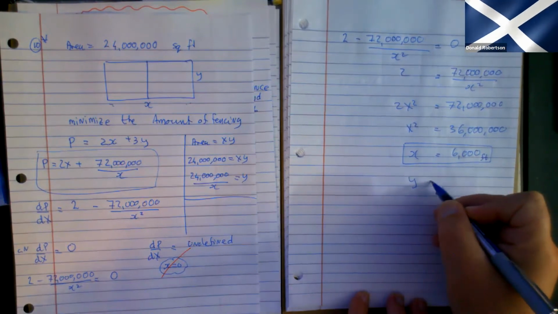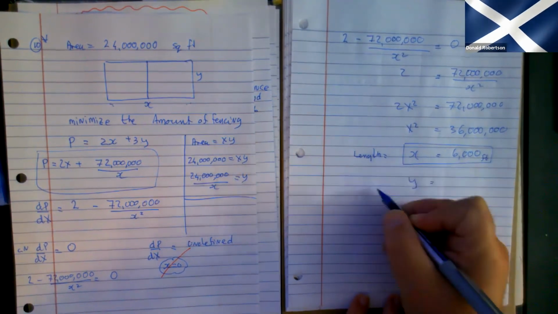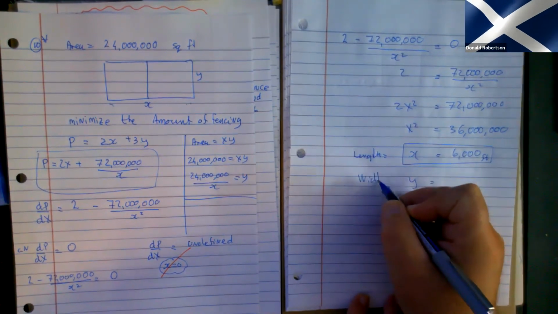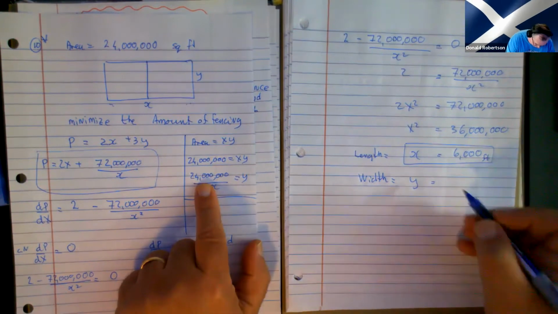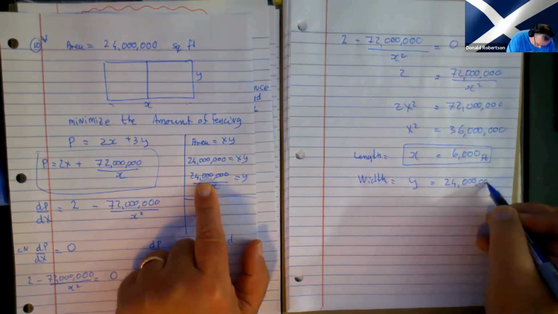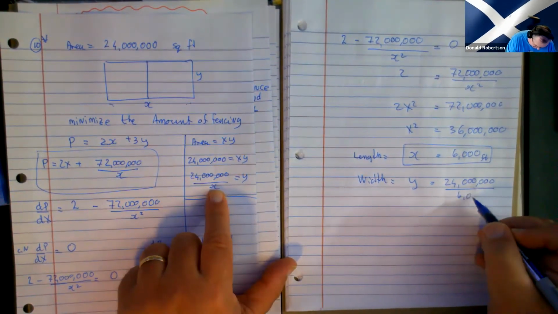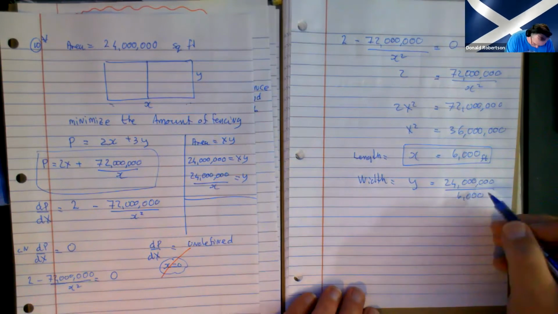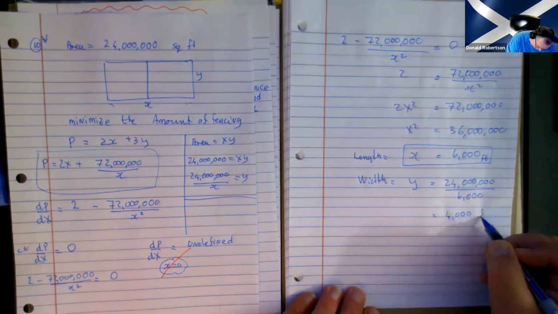I need to know what Y is. I guess I'll call that the length. And now I need to know the width, which is what Y is. Well, to get Y, we use this relationship: 24 million divided by X. And I believe the answer you get is 4,000 feet.